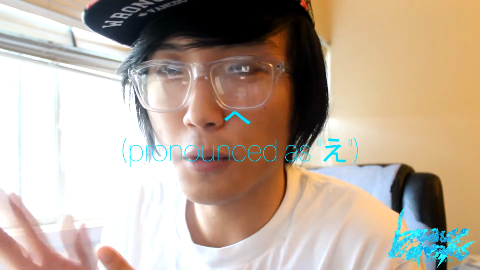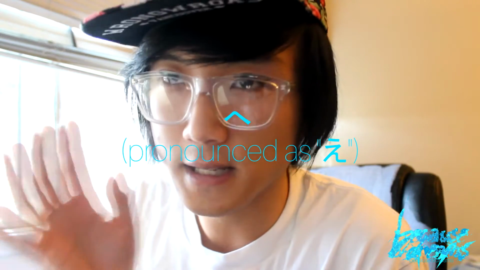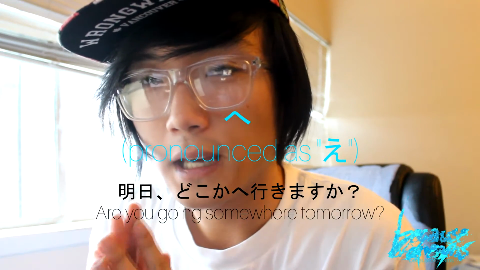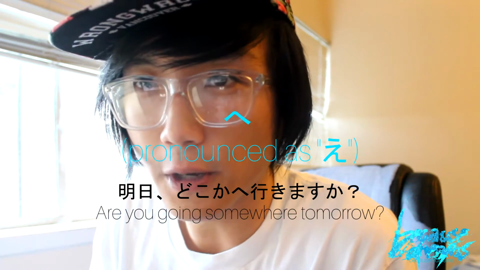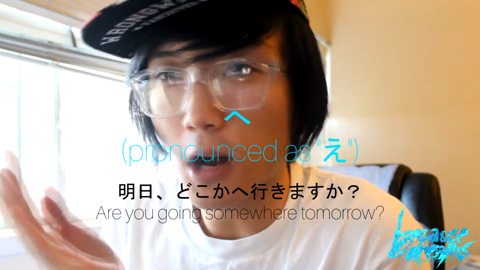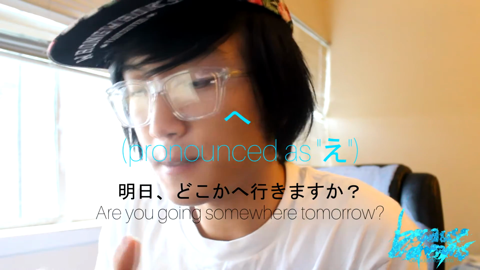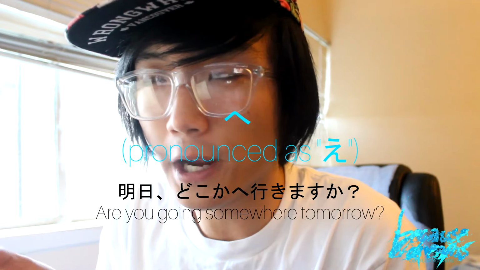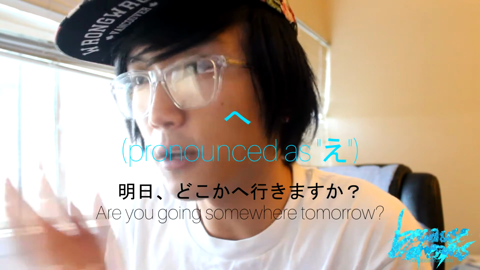In our second example, we're going to try to cover a somewhat more uncommon instance of using e in a sentence. For our example sentence, we have Ashita dokoka e ikimasu ka, and what this means is basically tomorrow are you going to go anywhere? And in this sentence, we use the interrogative dokoka, and it makes the sentence a unique case because it has the particle ka after the word doko, which usually means where, but in this context it kind of means anywhere. Are you going anywhere tomorrow?